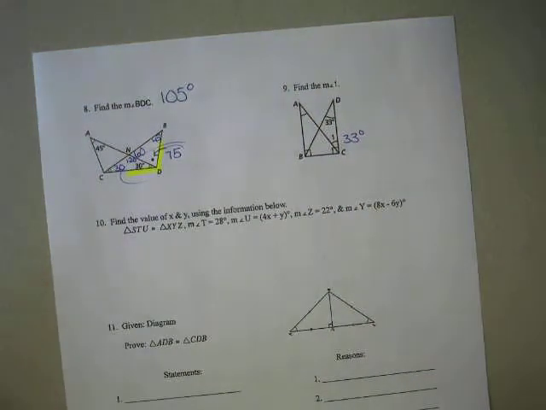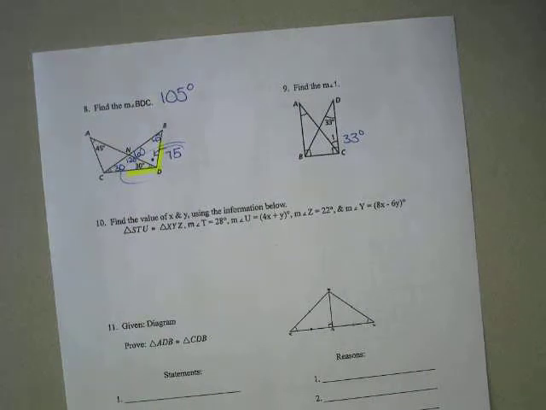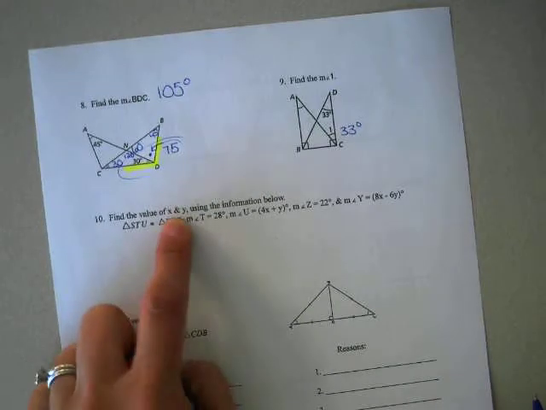We got to touch on this one because it's a system. And some of you I've never had in algebra before, so I don't have any idea of your algebra skills. I could look it up in the computer, but it doesn't always tell me exactly what you got on chapter 5, which was the systems of equations. So it wants us to find the value of x and y.